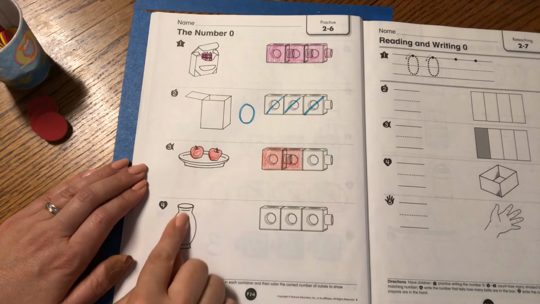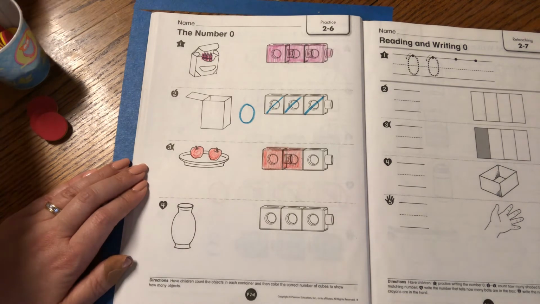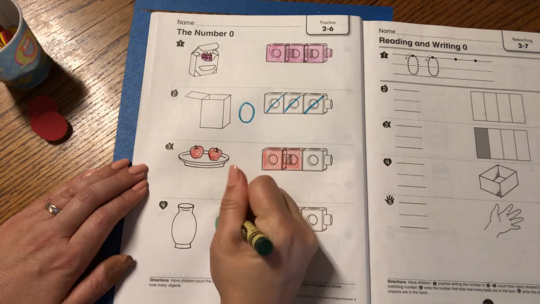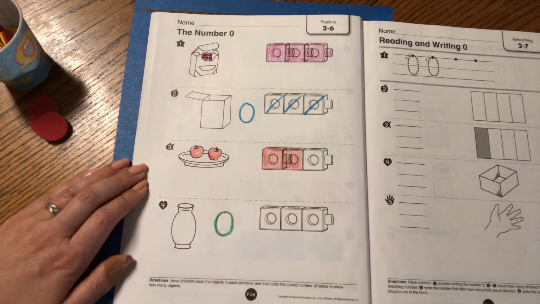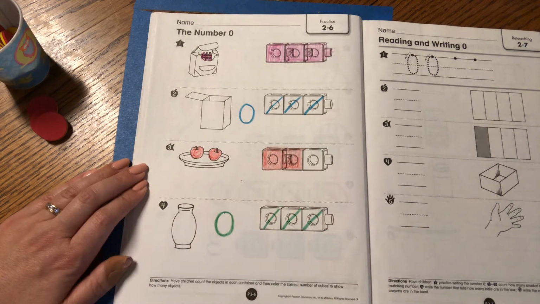Are there any flowers in the vase? No, the vase is empty. How can we represent this empty vase as a number? 0. That's right. There are 0 flowers in the vase. The vase is empty. So let's go ahead and cross out the cubes. We don't need any cubes to represent 0.